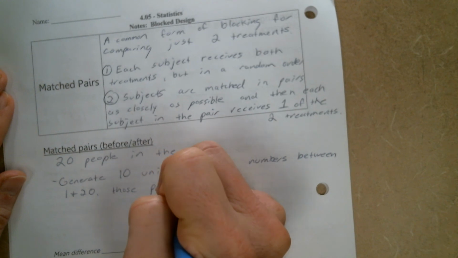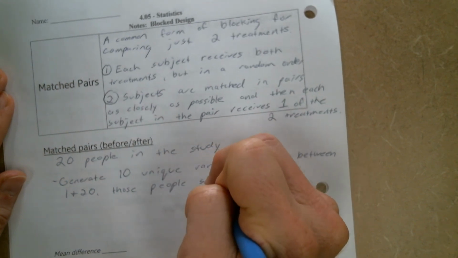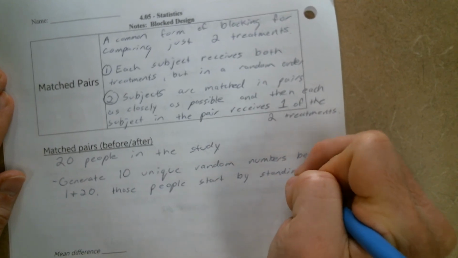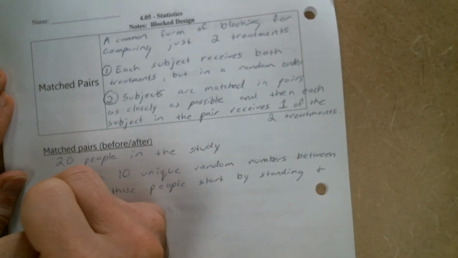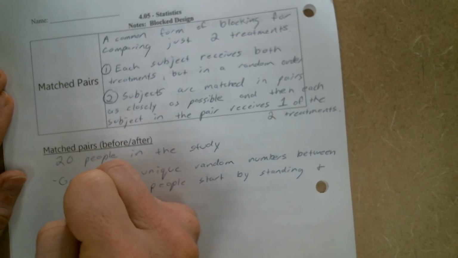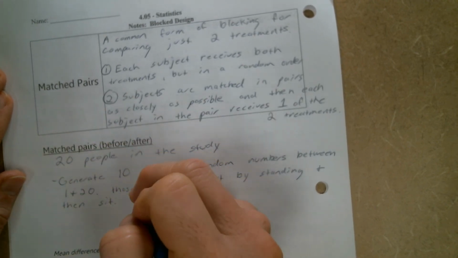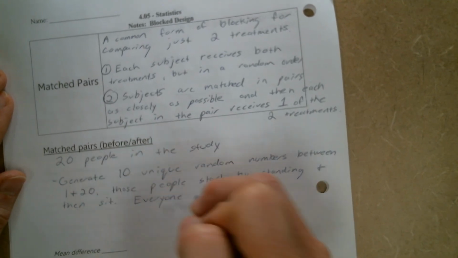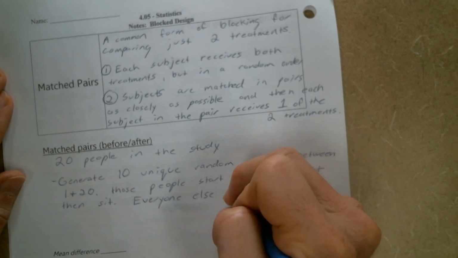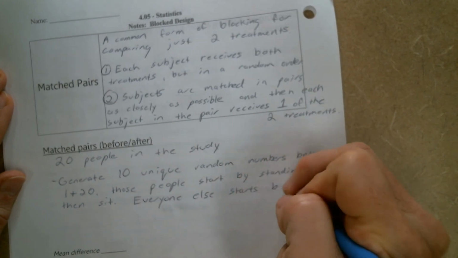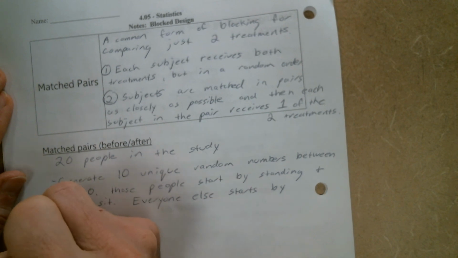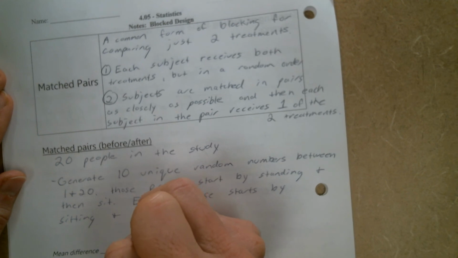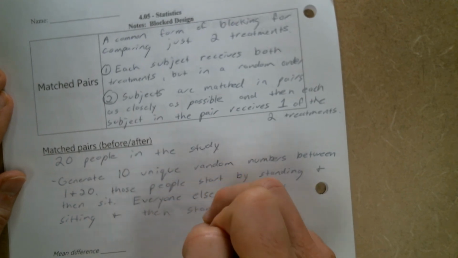Those people start by standing and then sit. Everyone else starts by sitting and then stands.